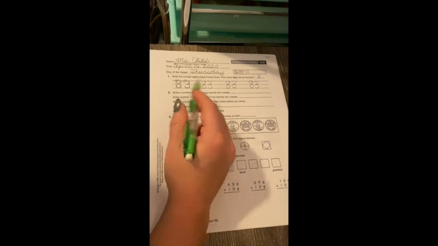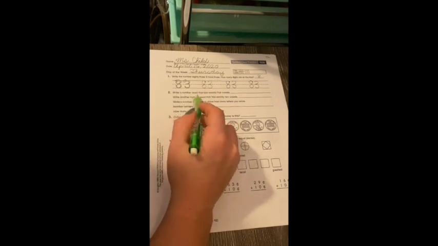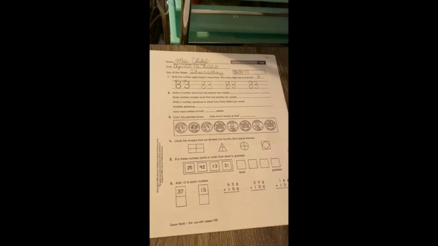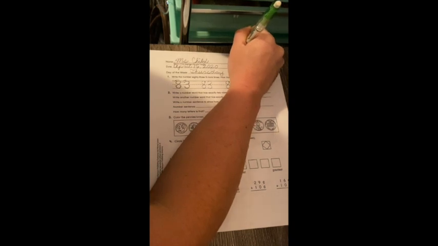Number 2. Write a number word that has exactly 2 vowels. Do you guys remember what vowels are? A, E, I, O, U. A, E, I, O, U. Can you think of any number words that have 2 vowels?